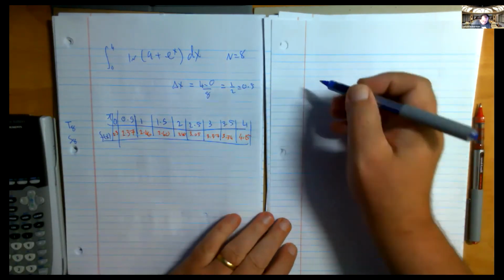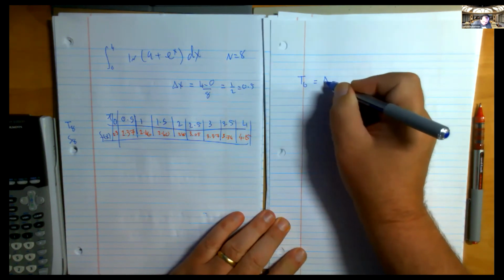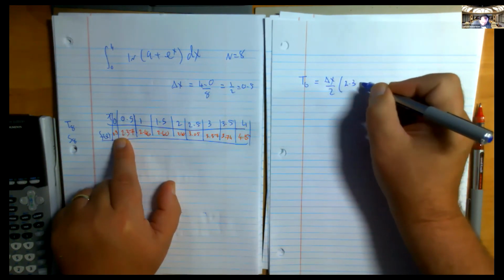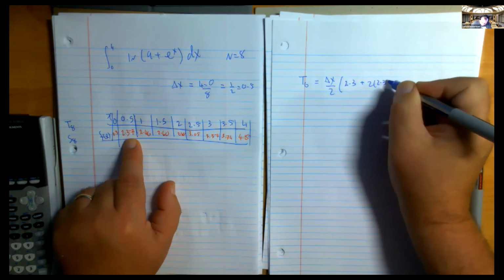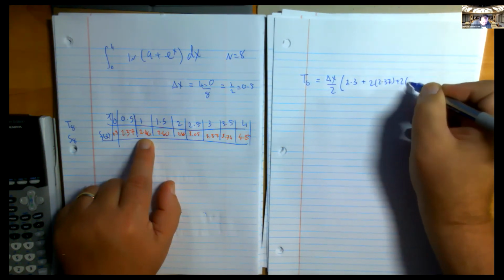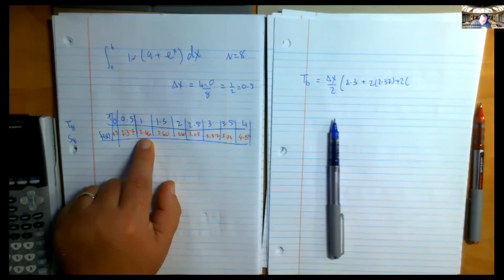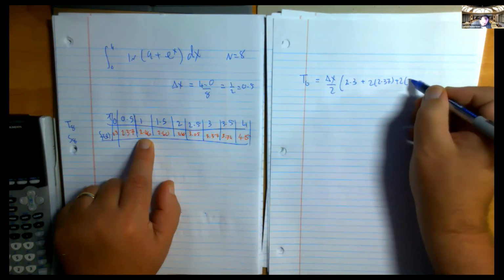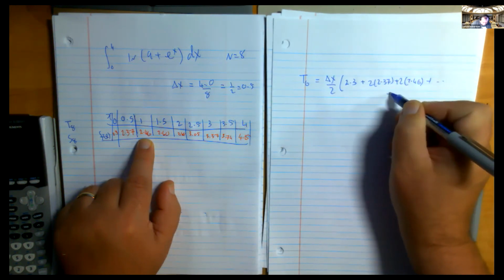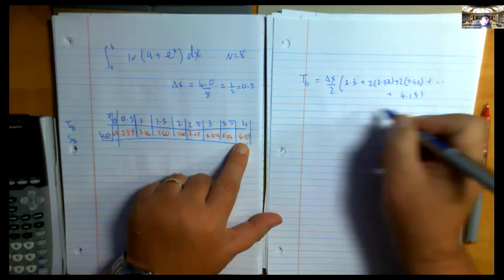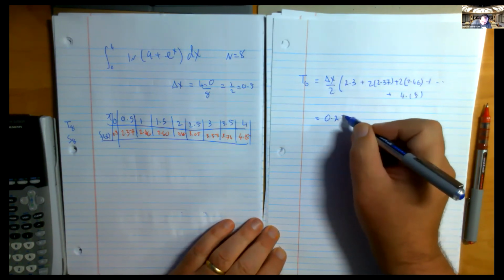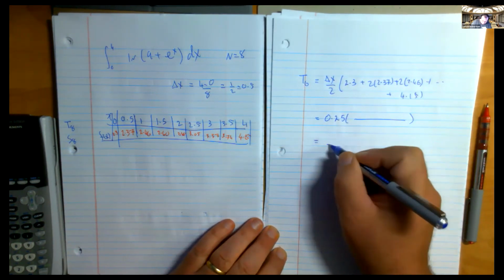Okay, so if I had this table and I wanted to do T6, it would be delta x over 2 followed by one of these guys, two of these guys, two of these guys, all the way to the last one, and the last one you just use once. And delta x in this case is 0.5, so 0.5 divided by 2 gets you 0.25 times a whole load of stuff, and that would be T6.